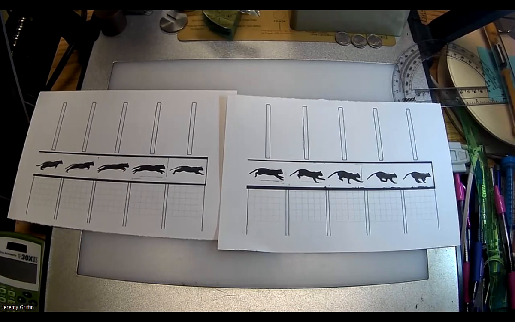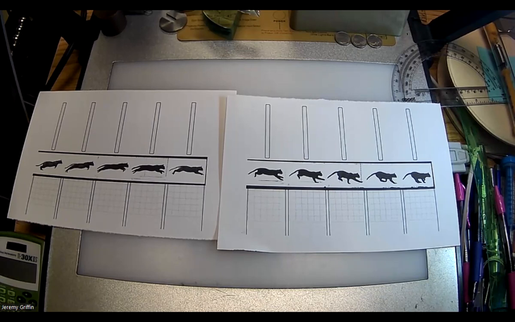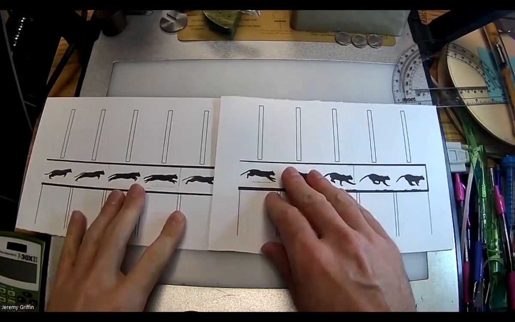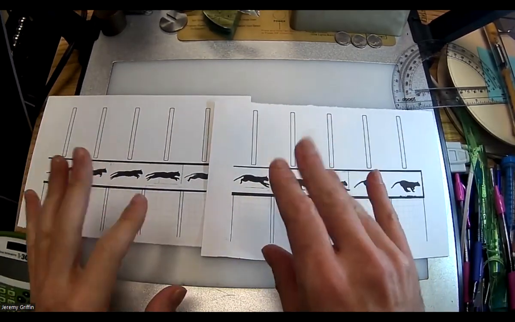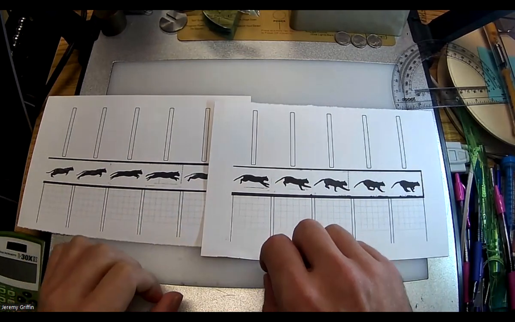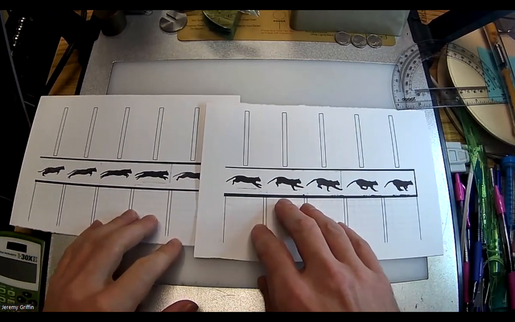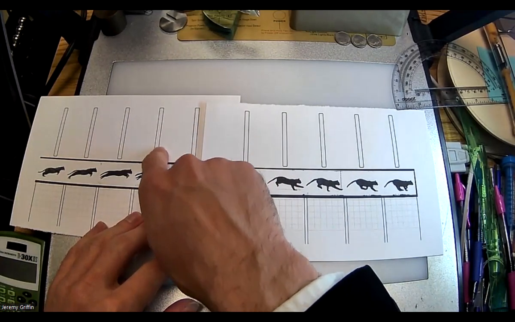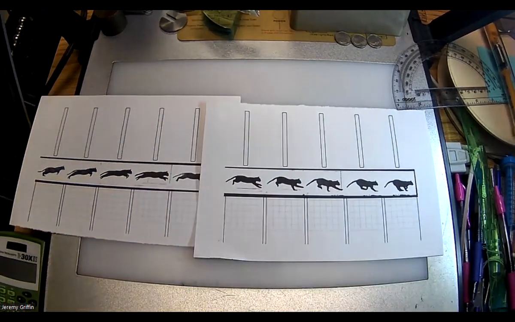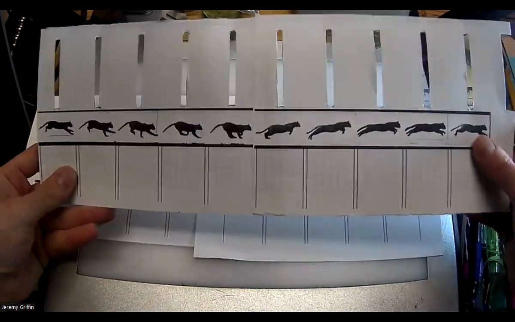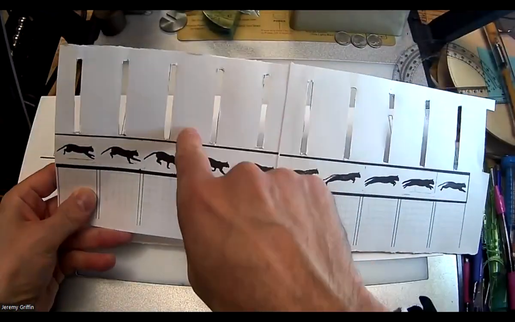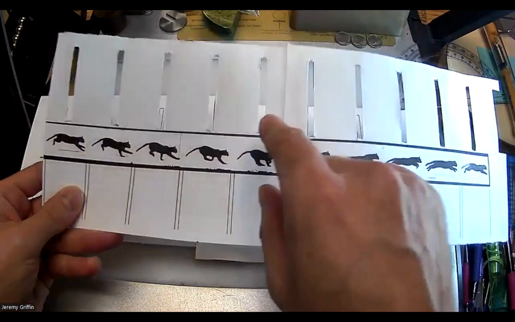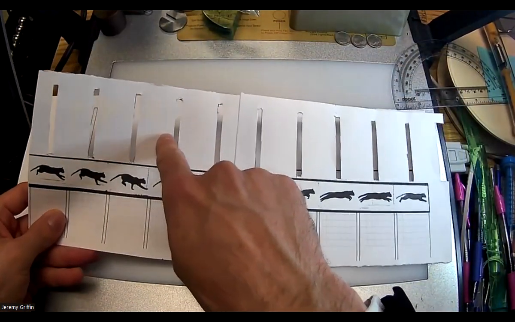All right, next up. I do want to glue these side by side, but I need to make a couple of modifications. Do you see these rectangles right here? These are going to be the windows that you're going to cut out, like I did on this one. Here's the one I finished last class period. You see I cut out these windows, and see how it goes from one paper to the other paper.